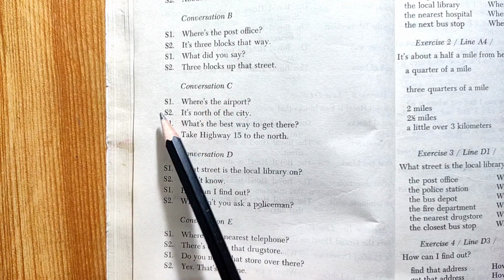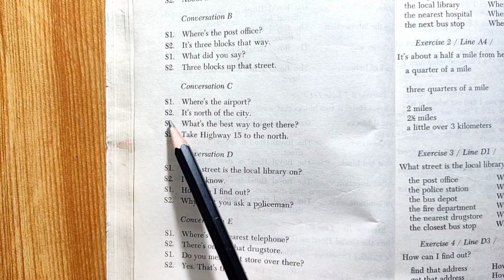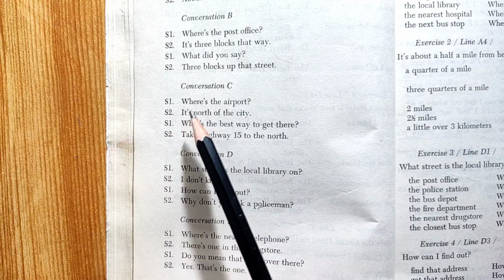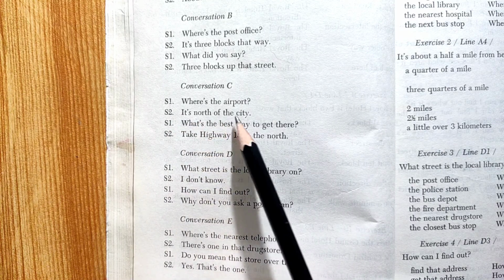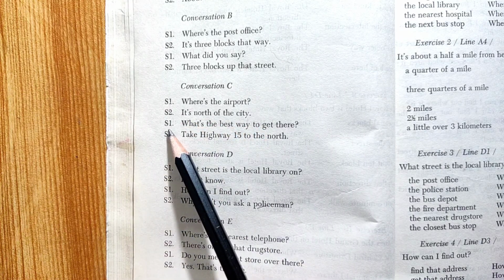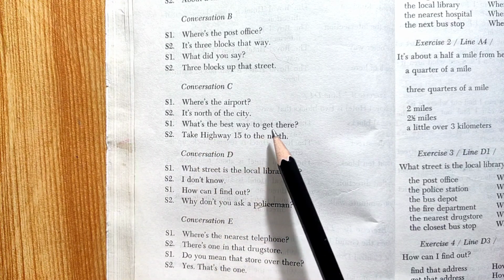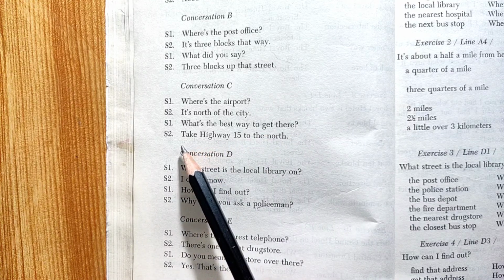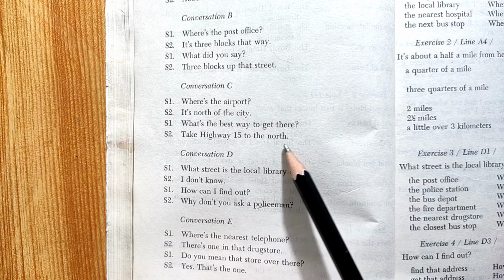Conversation C. S1, first person: Where's the airport? Second person is giving the answer: It's north of the city. Next, S1 is asking a question: What's the best way to get there? Second person is replying: Take highway 15 to the north.